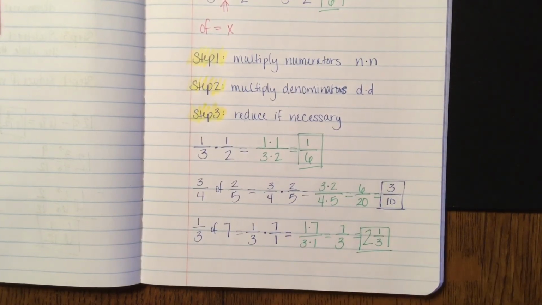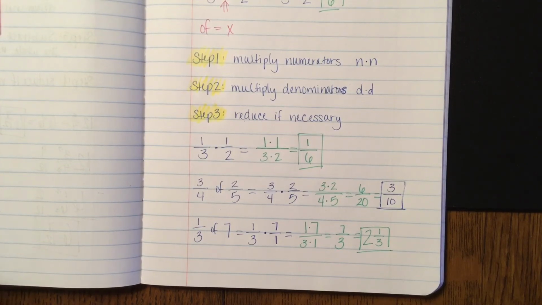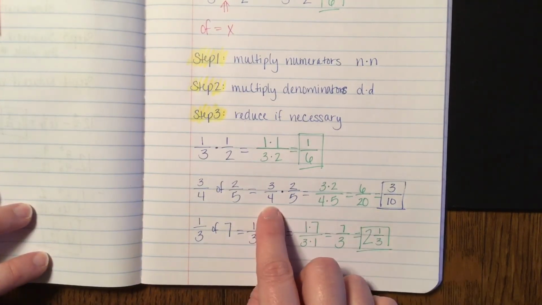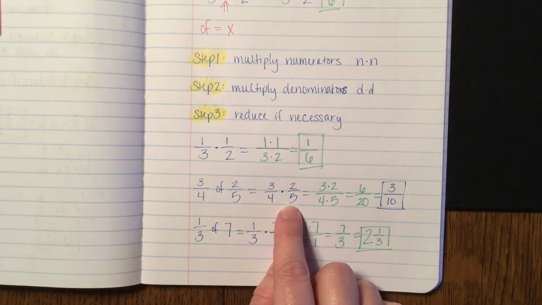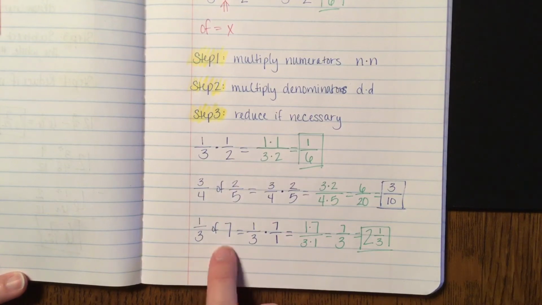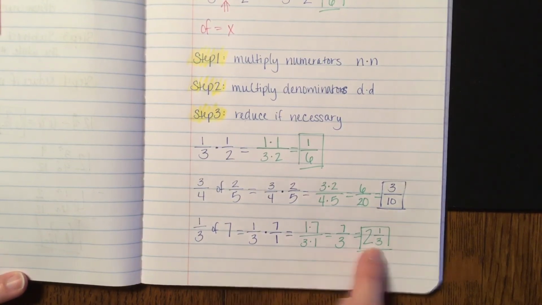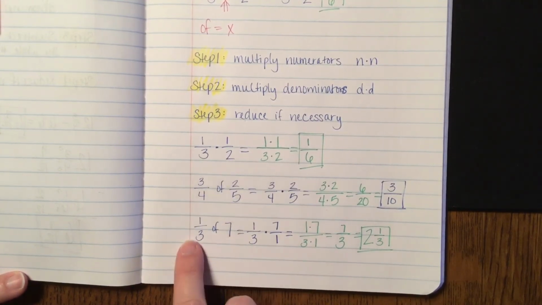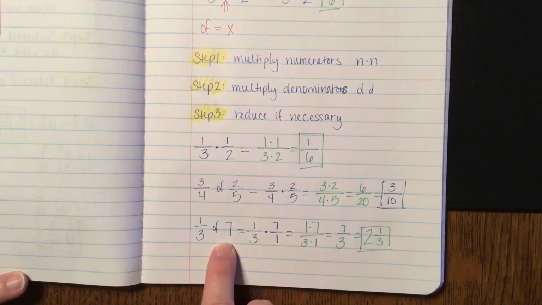So remember how I told you at the beginning that when you multiply fractions, your answer is always less than the parts. So come back and look at that one more time. 3/10 is less than 3/4, and it's also less than 2/5. 1/6 is less than 1/3 and less than 1/2. The exception to the rule here is when you're dealing with whole numbers. Your answer is going to be less than your whole number because it's a part of the whole number.